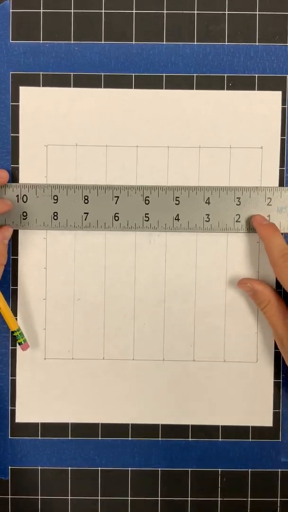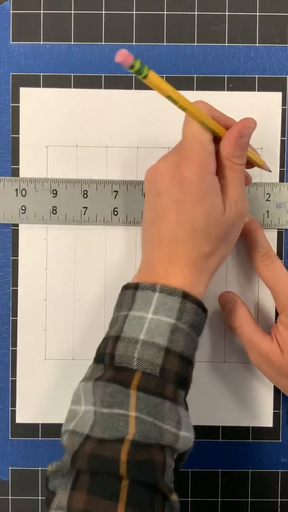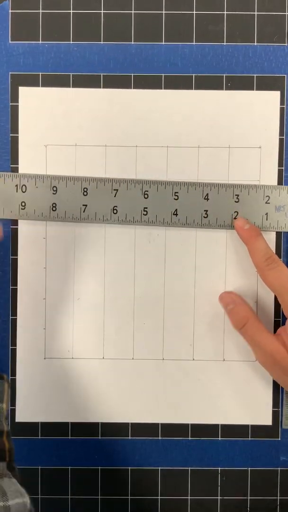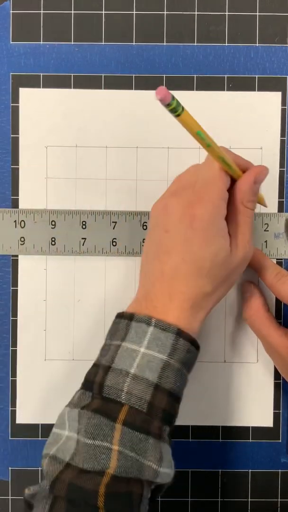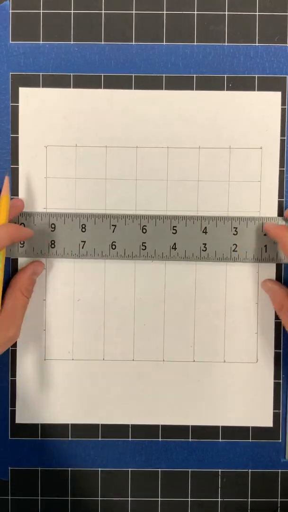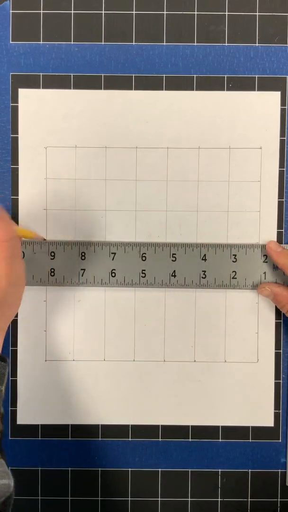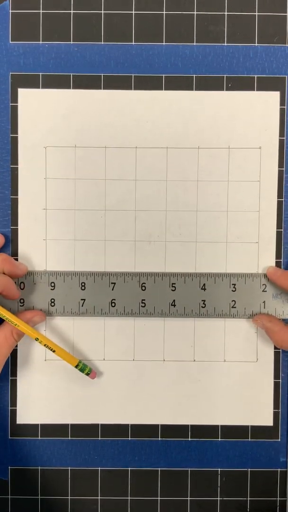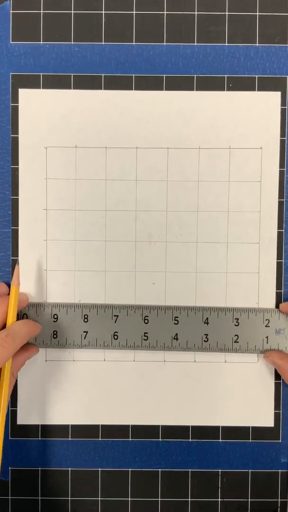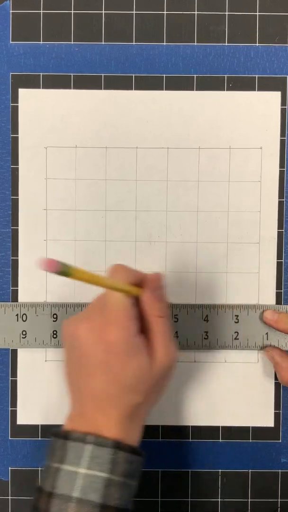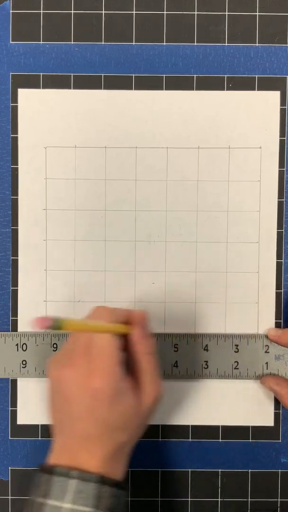Line up your ruler horizontally and connect your marks on opposite sides again. 1, 2, 3, 4, 5, and 6.